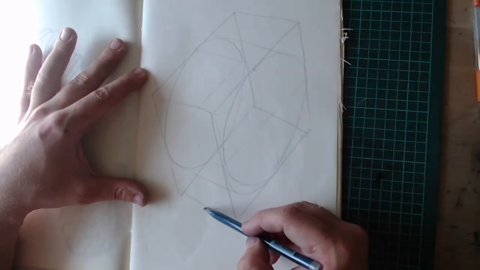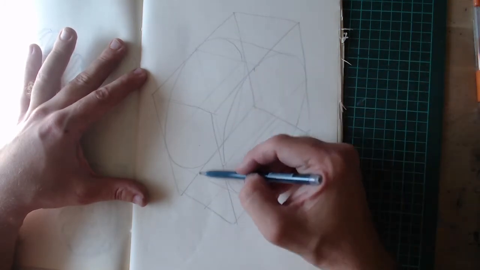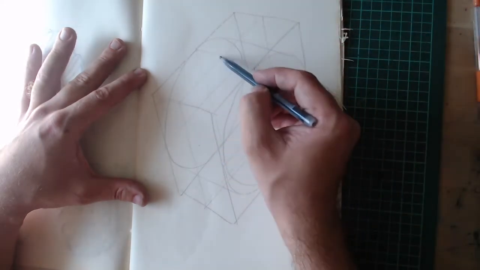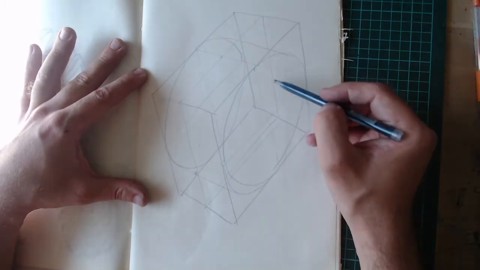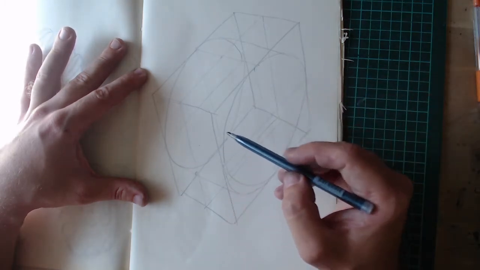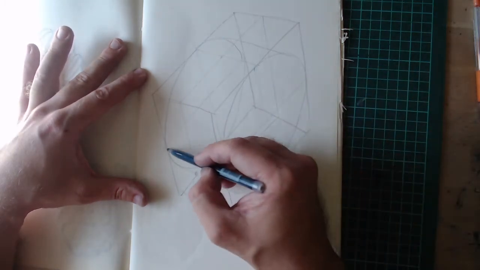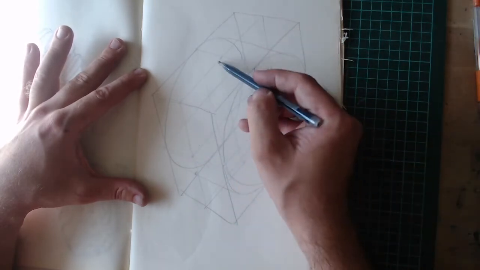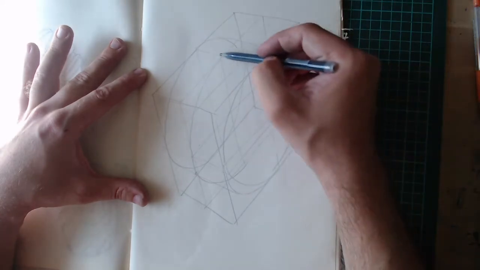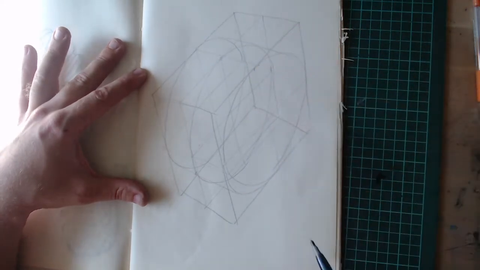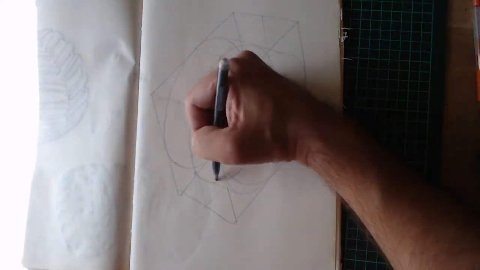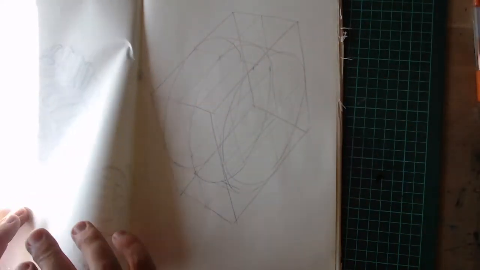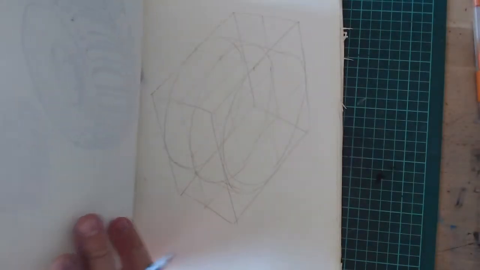And I will draw the middle ellipse. So we have three ellipses.